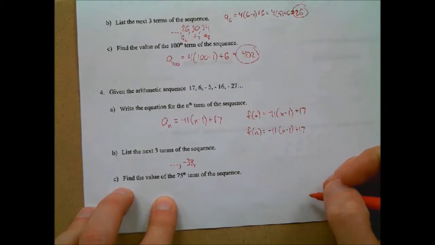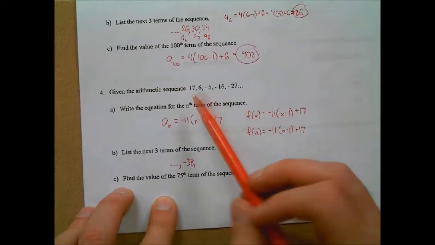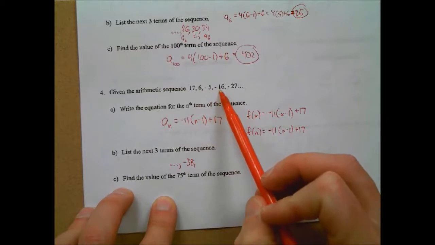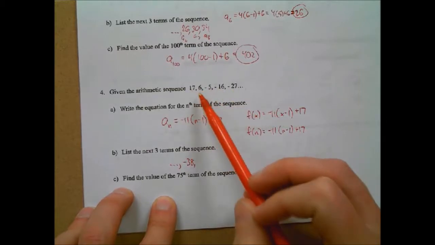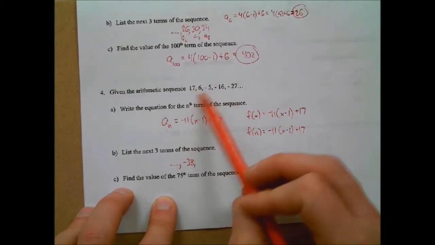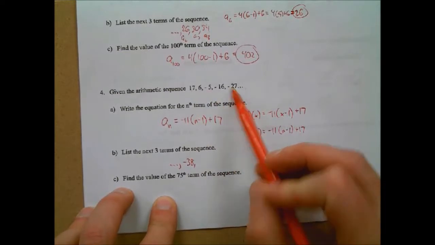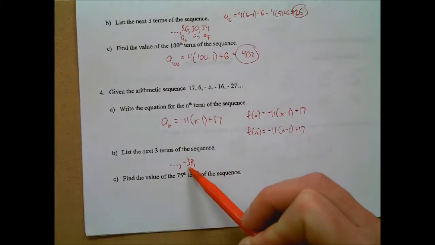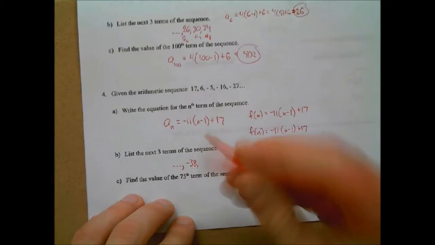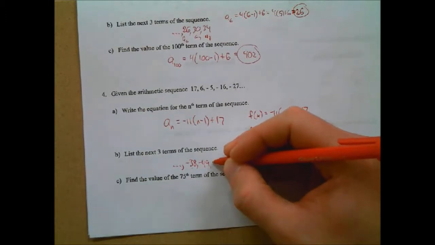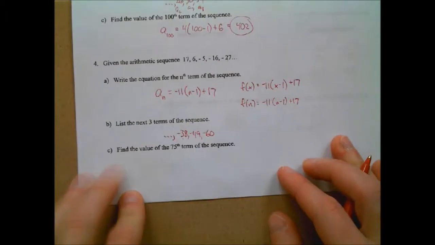What's next? This is easy. Negative 49. Shh, maybe Kendall wasn't paying attention. Kendall, what's the common difference here? What do we do each time? Subtract 11. Yes, subtract 11. So, Kendall, when we wanted to get the next term after negative 27, subtract 11, you get negative 38. So the next one will be negative 49. And the next one? Negative 60. Thank you, Kendall. Okay? There it is.